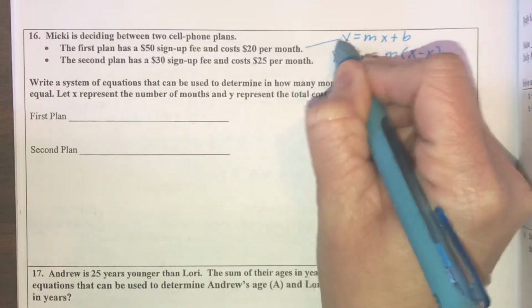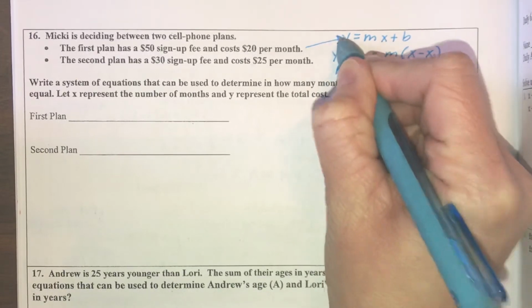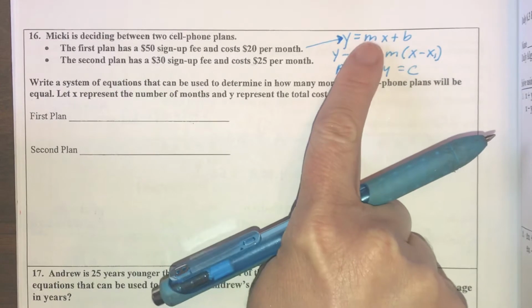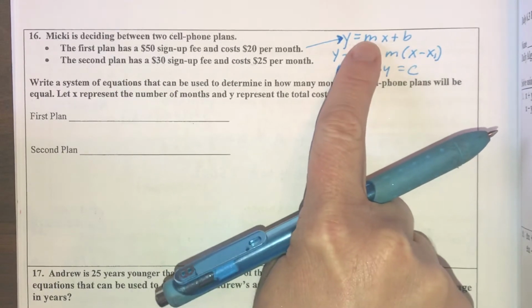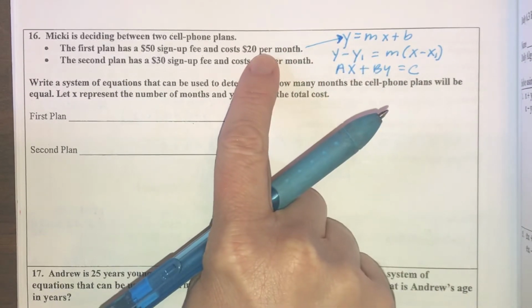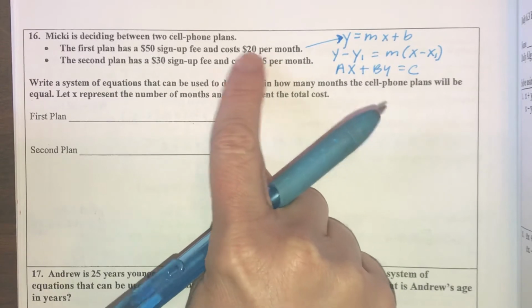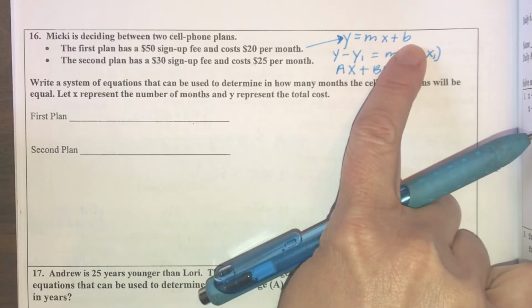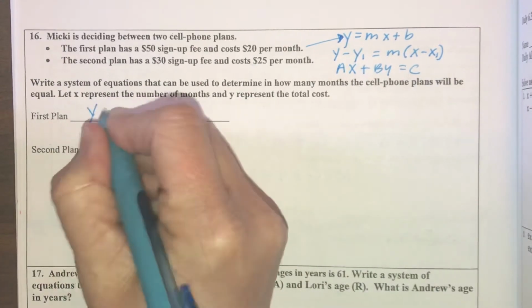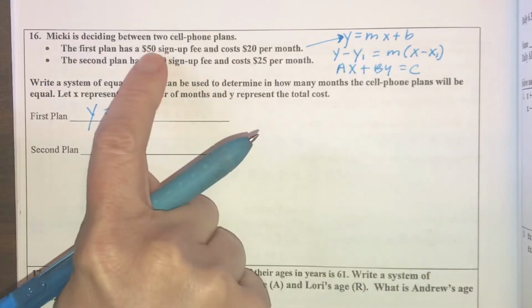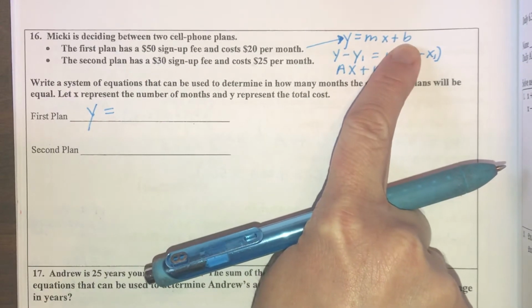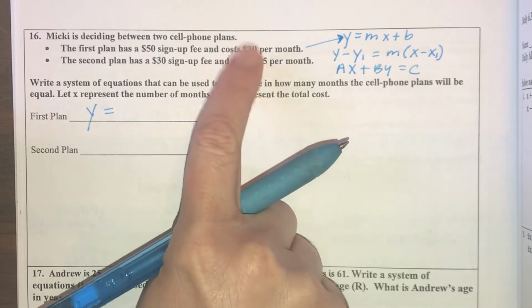So I know the type of function I have to use is my slope-intercept form, y equals mx plus b. So we need to know our rate of change, and you normally can see that rate of change with the word per, so I know that $20 is going to represent my slope, and then the b is going to be your starting point. So for my first plan, my startup fee is my starting value, my starting cost, and then my slope is going to be the 20.